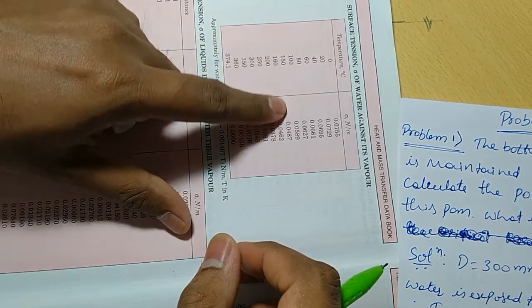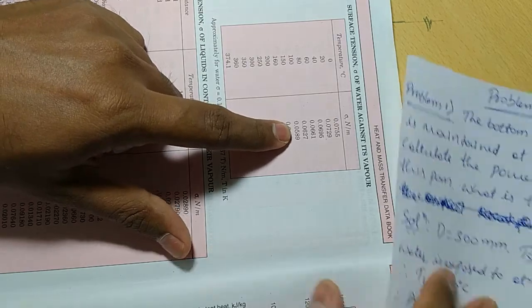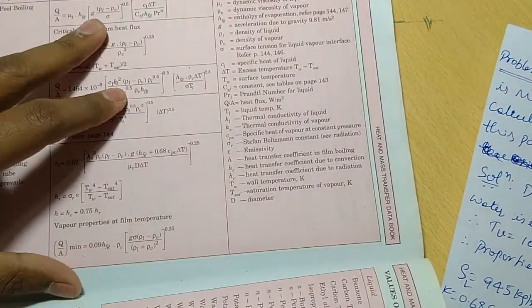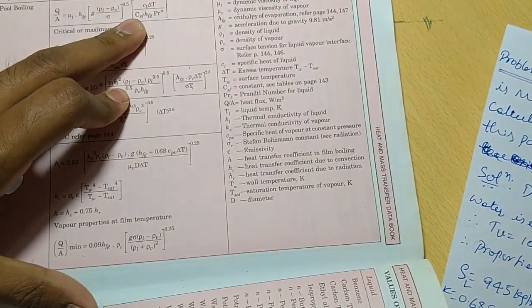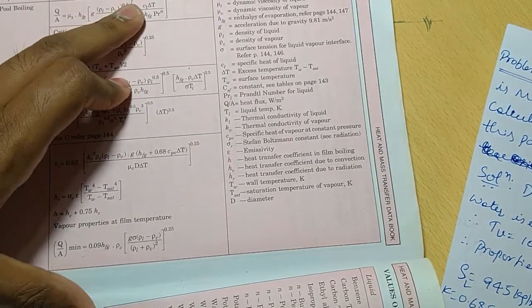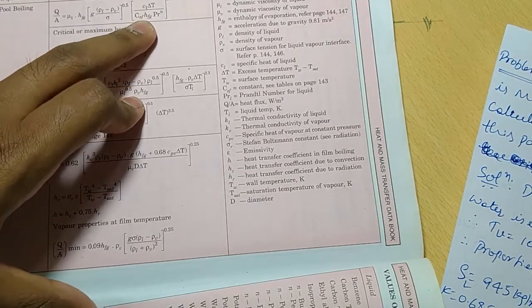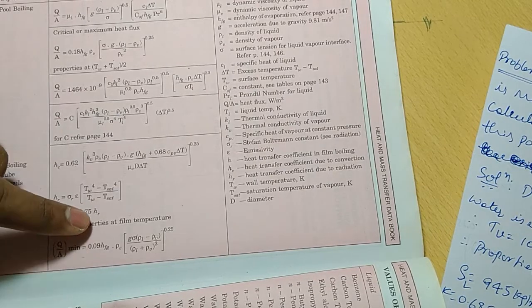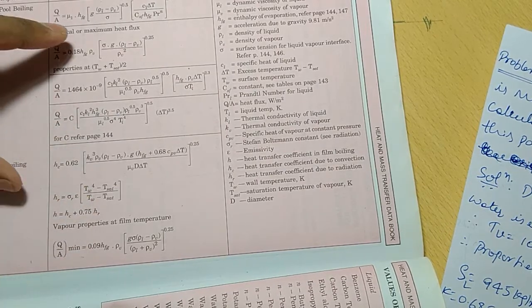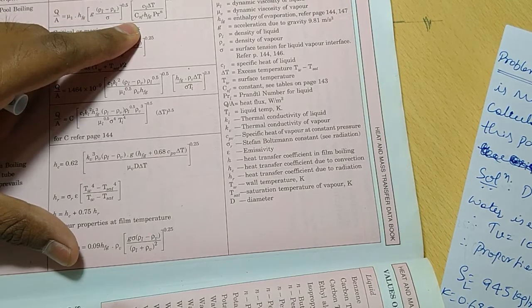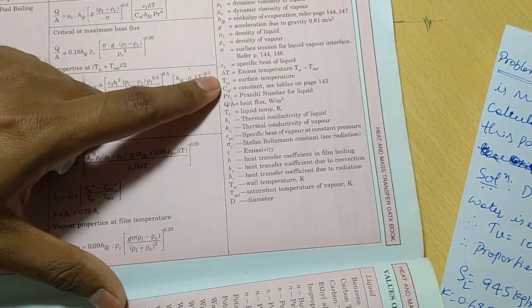And for 100 degrees centigrade, what is the sigma value? Sigma value is 0.0589, I have taken. Okay. Next in the equation? Sigma is over. Next is CSF. The remaining data is already taken: mu L, rho L, CL, delta T, HFG, Prandtl number. Rho V is taken from the gases chapter, and sigma is just now taken. Next is the CSF.